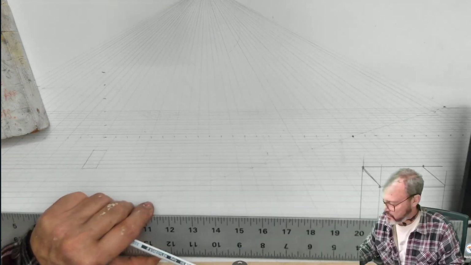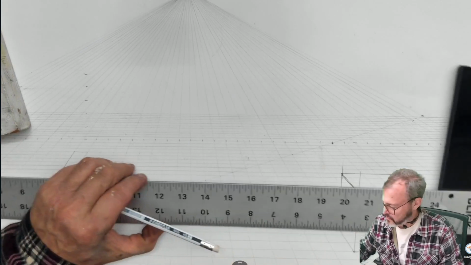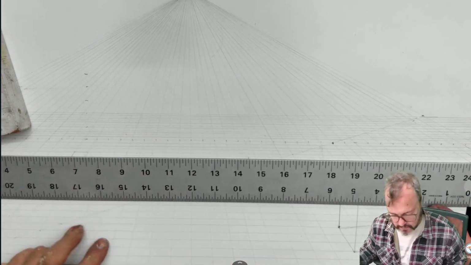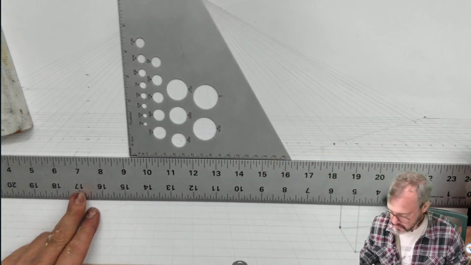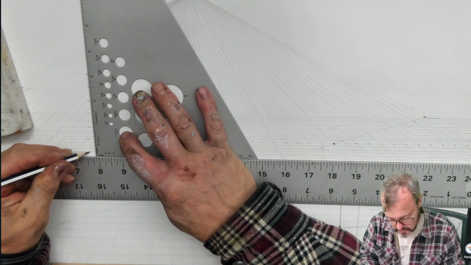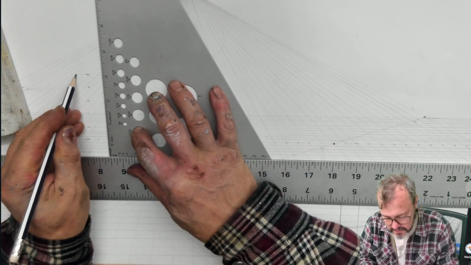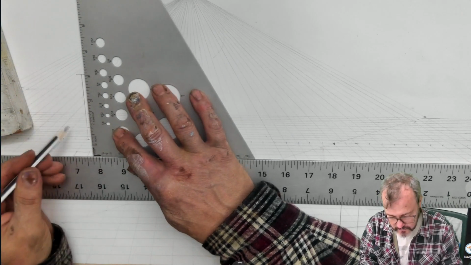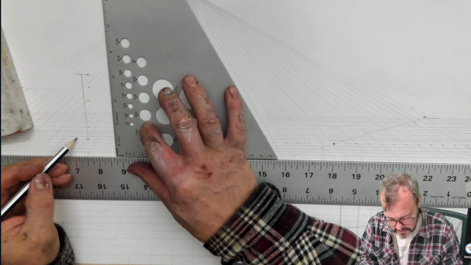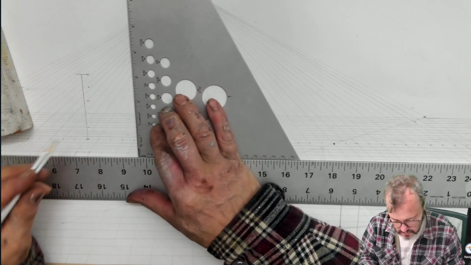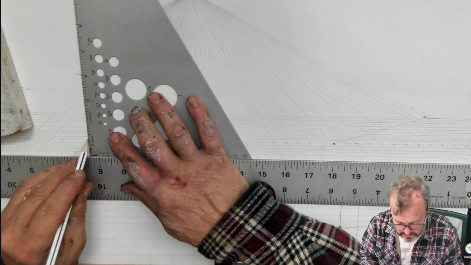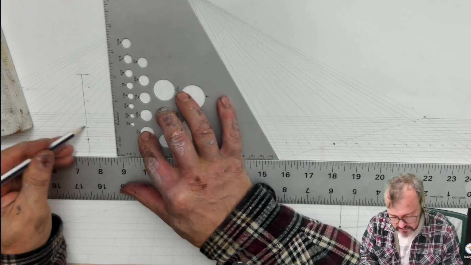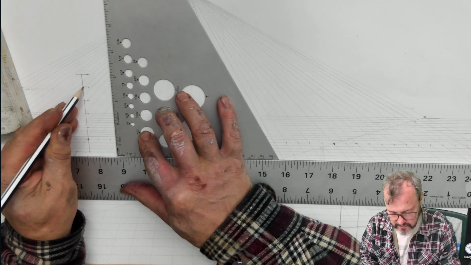Now I'm going to draw that vertical with my triangle. Carry that over so I know how high up to go, and down to here. 1, 2, 3, 4, 5, 6.